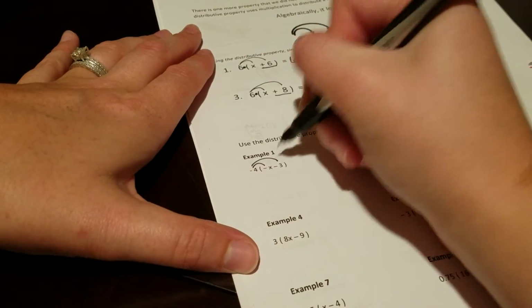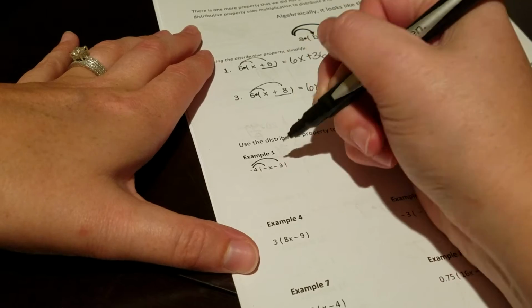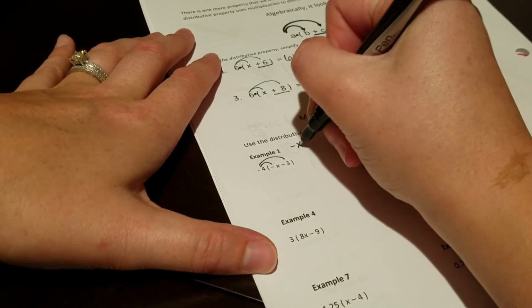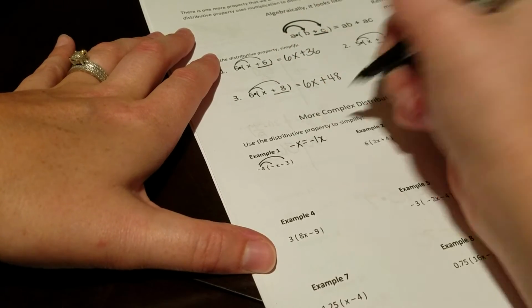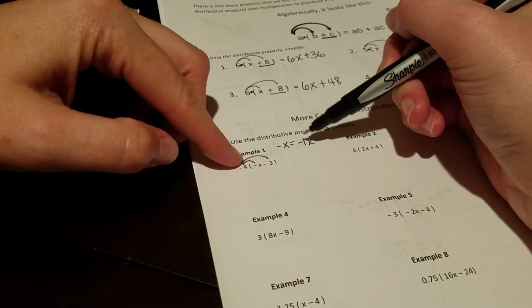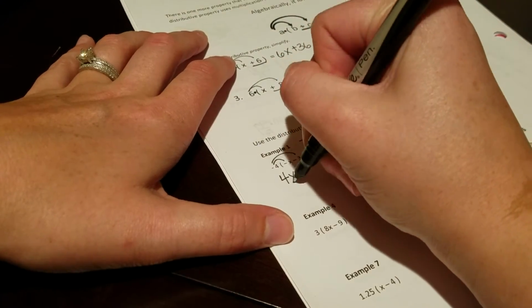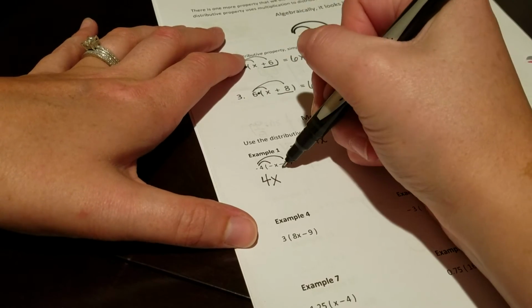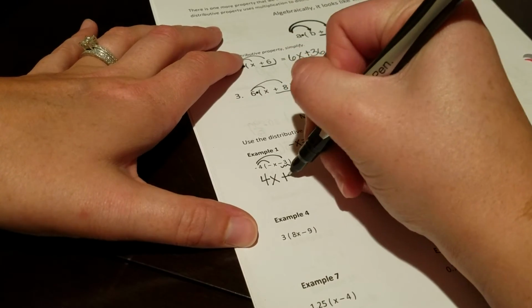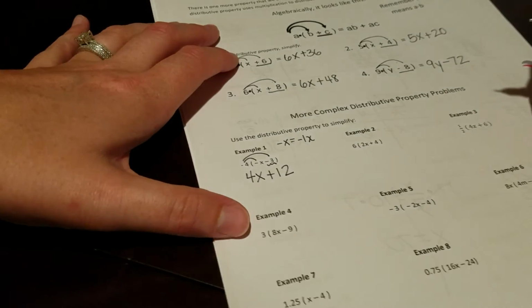Going to go ahead and draw in the loops. A negative 4 times a negative x. Negative x is really just saying negative 1x, so you can multiply the numbers. Negative 4 times negative 1 is a positive 4x. And negative 4 times a negative 3 will give me a positive 12.